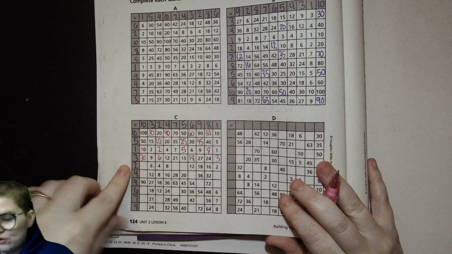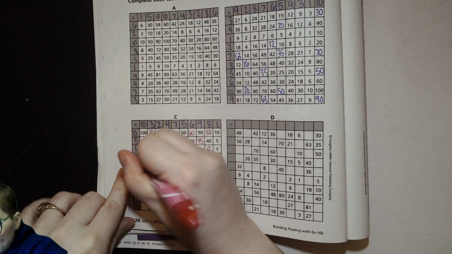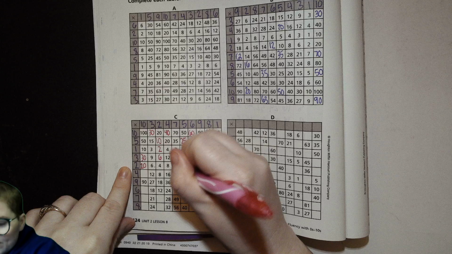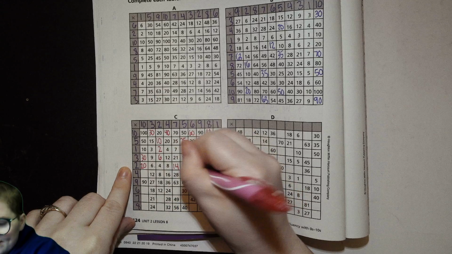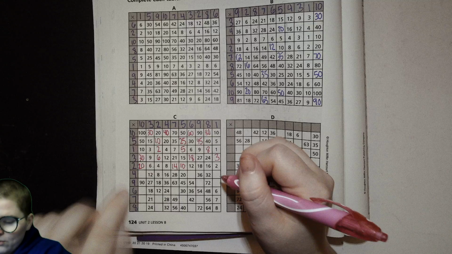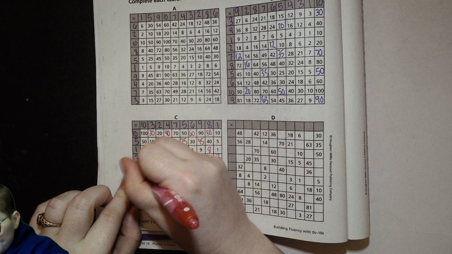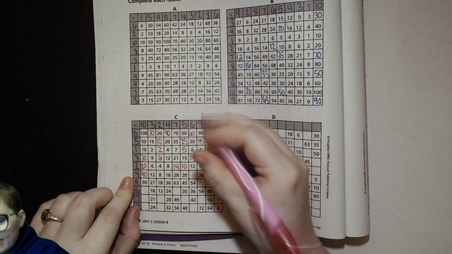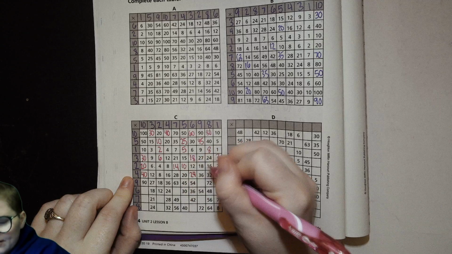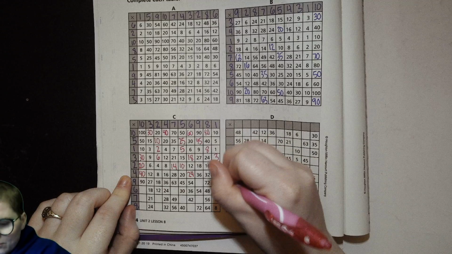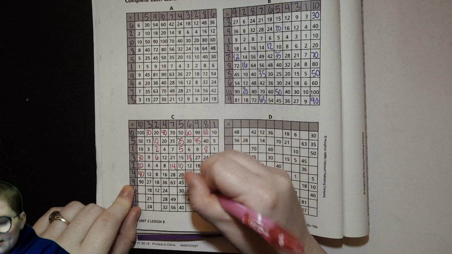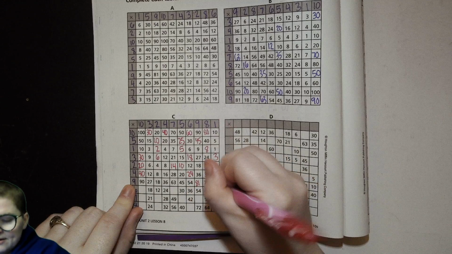All right, 2s. 2 times 10, oopsie, 20. 2 times 7, 14. 2 times 5, 10. And that row's done now. 4s. 4 times 10, 40. 4 times 6, 24. 4 times 1, 4. 9s. 9 times 9, 81. 9 times 1, 9.